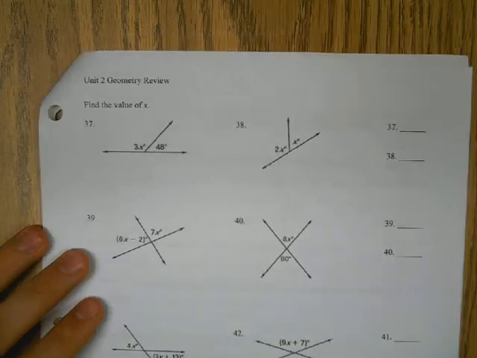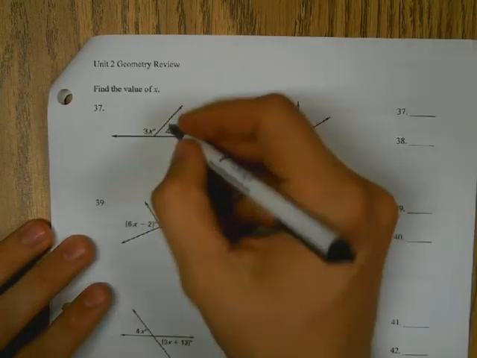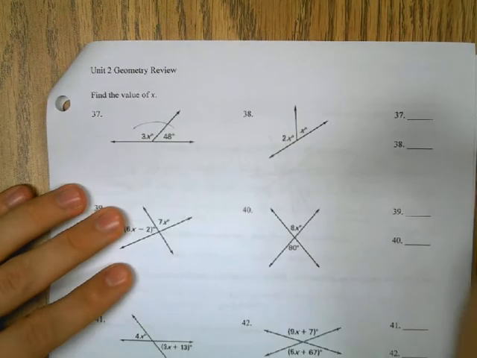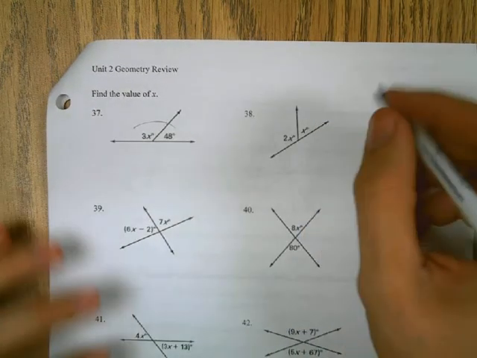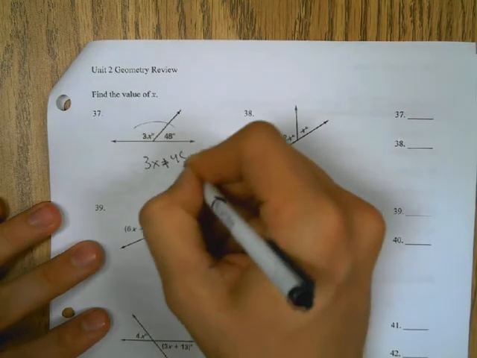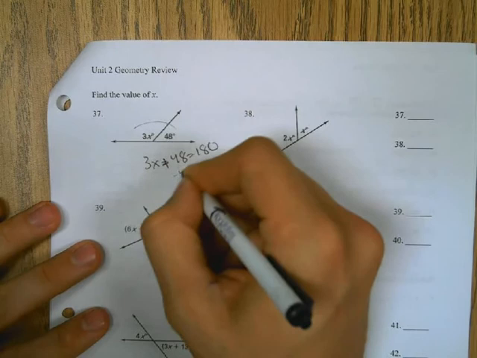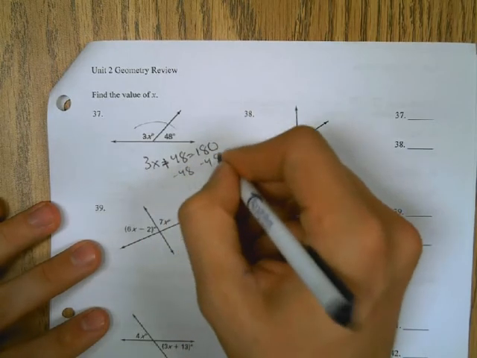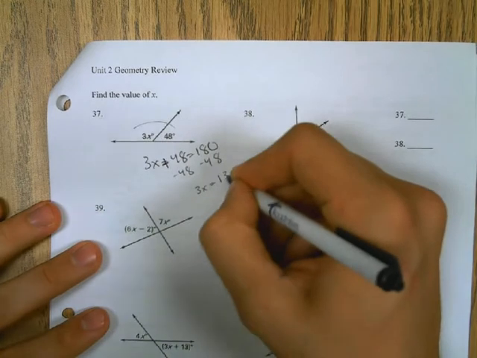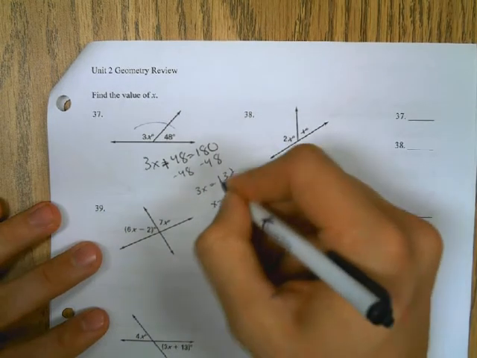Alright, last two pages. Now, very important, what you set them equal to is going to determine whether or not you get this right. These two angles together are equal to 180. So I have 3x plus 48 is equal to 180. Subtract those 48 from both sides. I'm going to get 3x is equal to 132. So x is going to be equal to 44.